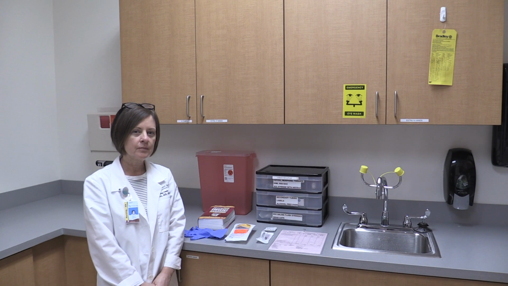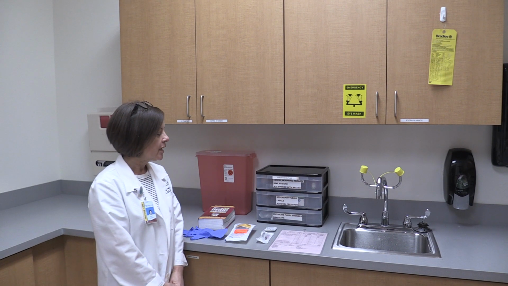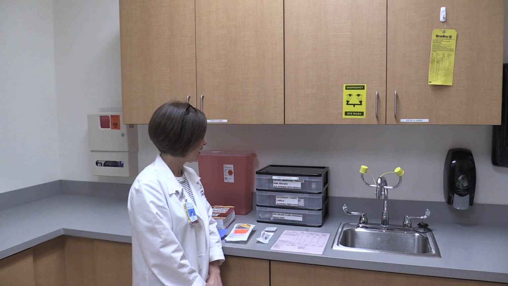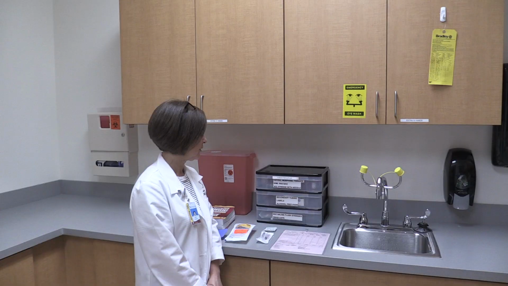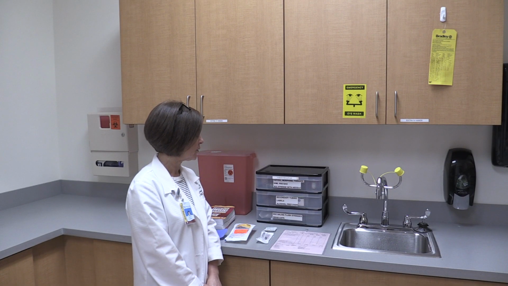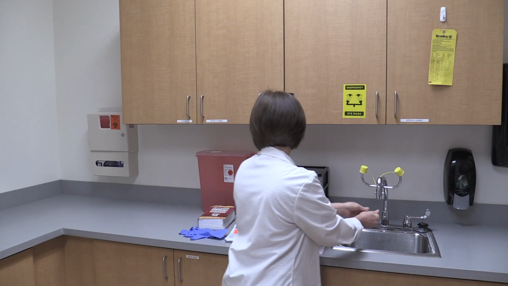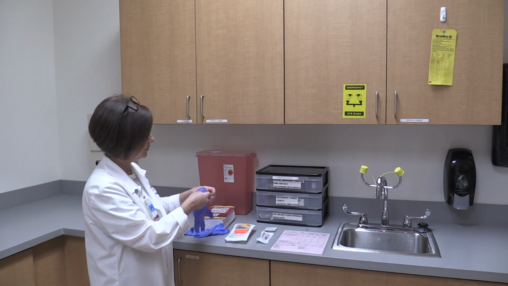Today we will be demonstrating IV Piggyback. I'm going to check my MAR and notice that I am giving Kefsol 250 milligrams in 50 mLs of 0.9 normal saline to run at 100 mLs an hour. I'm in the bedroom. I'm going to wash my hands and put on my gloves.